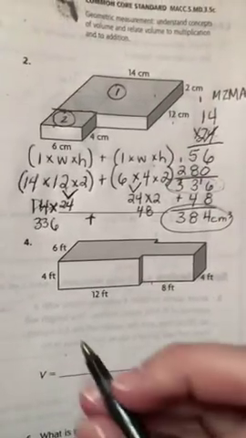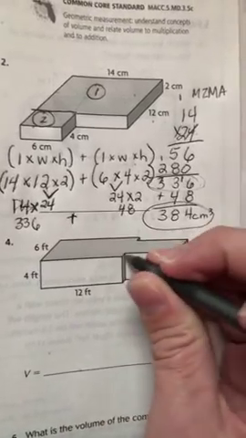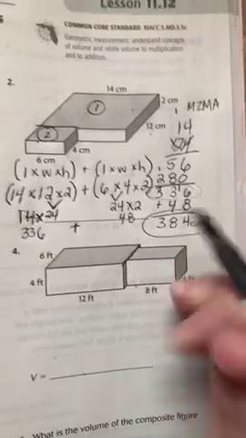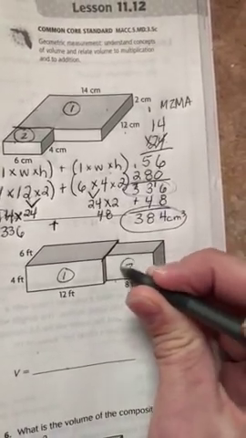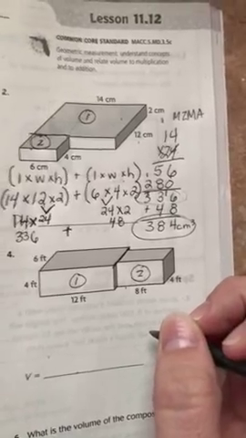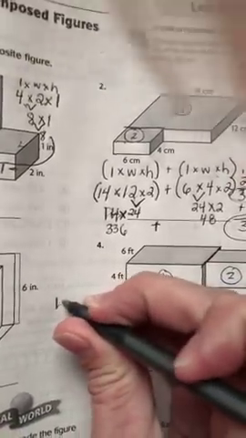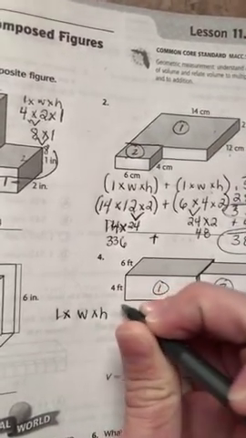Okay, so he says yes, so perfect. Again, I'm going to take this and split it into 2 rectangular prisms. And so draw your line here. Now I have 2. And again, I'm going to find the volume of figure 1, find the volume of figure 2, and then I would add them together. So again, I would do length times width times height.